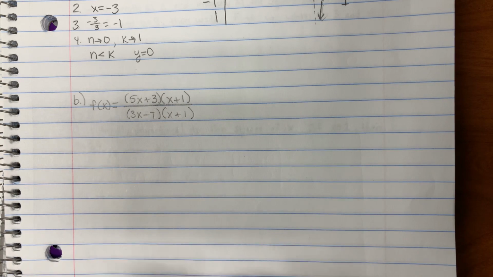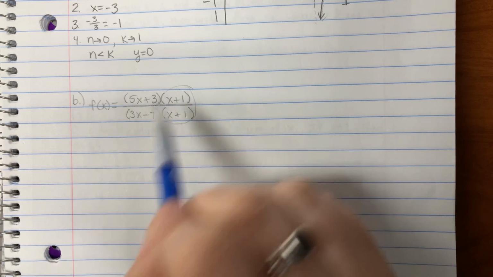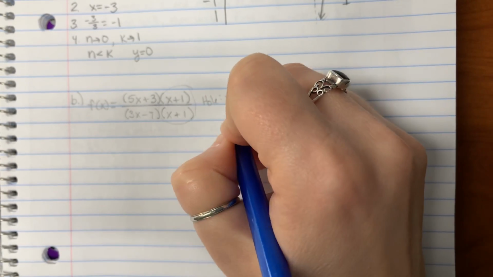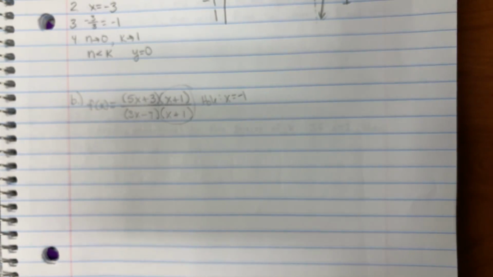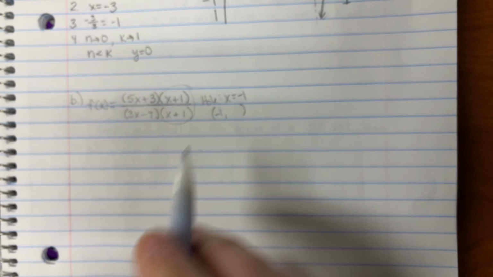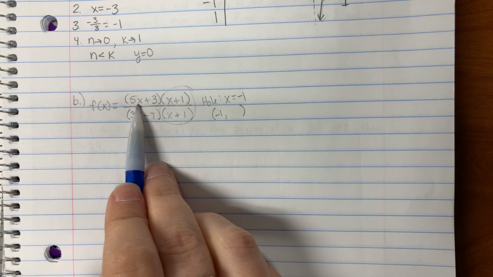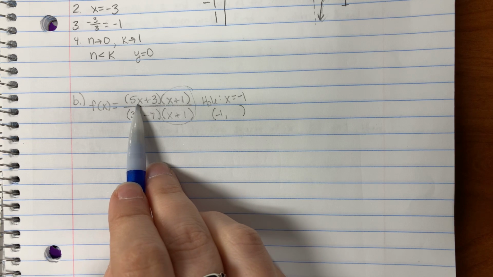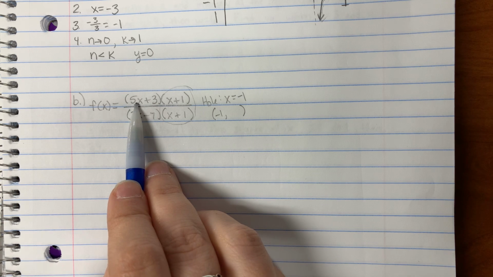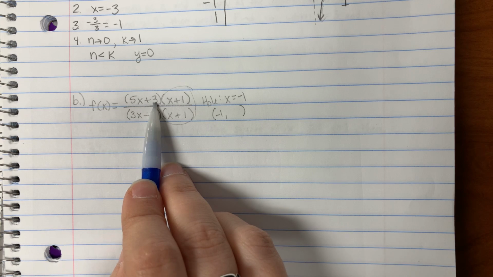So I would go through all of those same things, but I would also make a point to remind myself that if these are the same, that tells me I'm going to have a hole at x equals -1. So maybe find that point so that you can put it on the graph. If I put -1 in here, 5 times -1 is -5 plus 3 is -2.